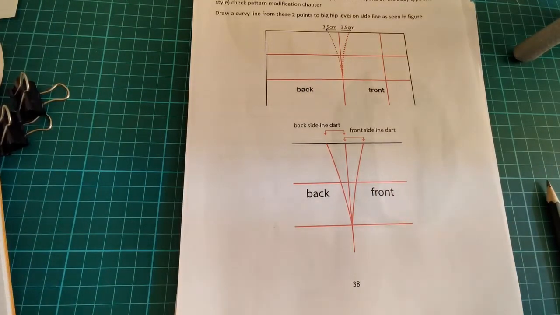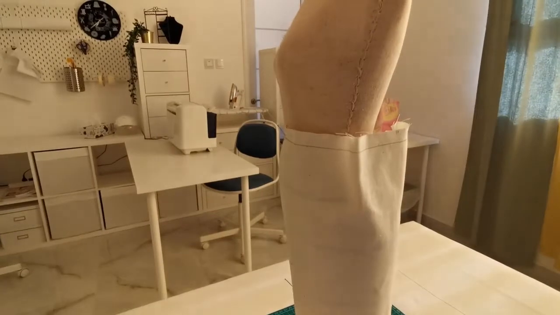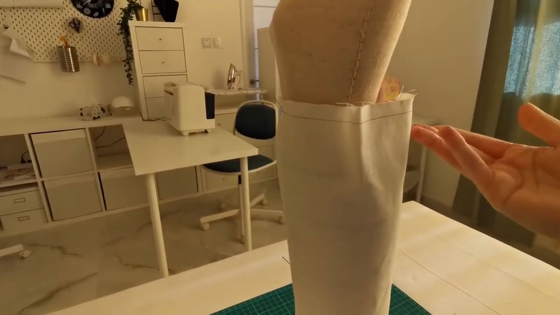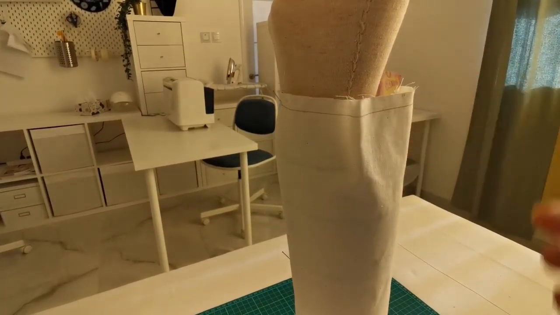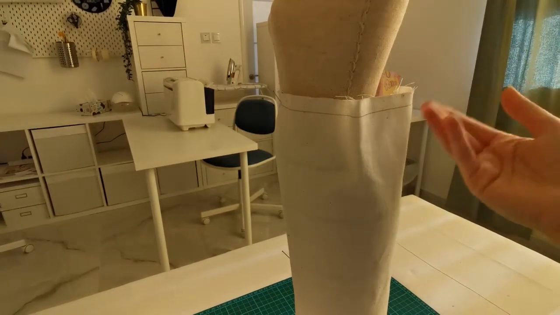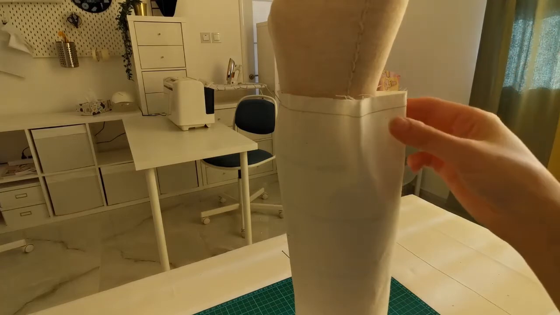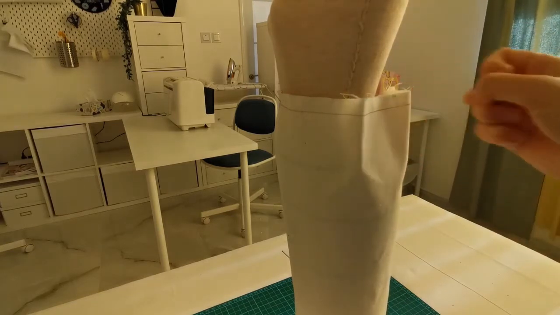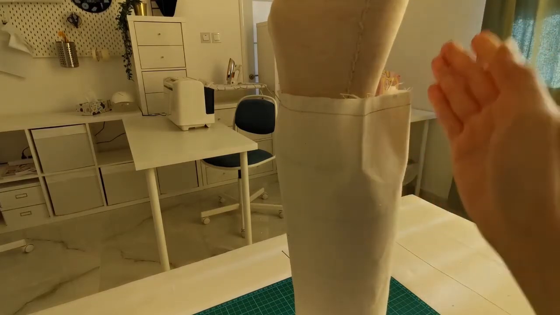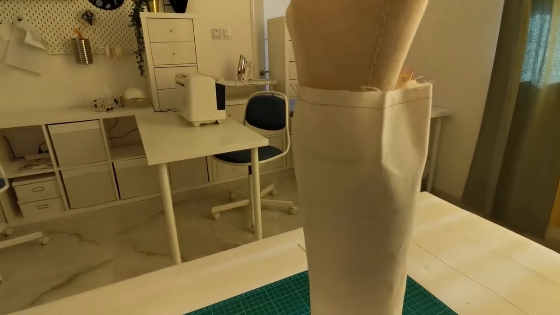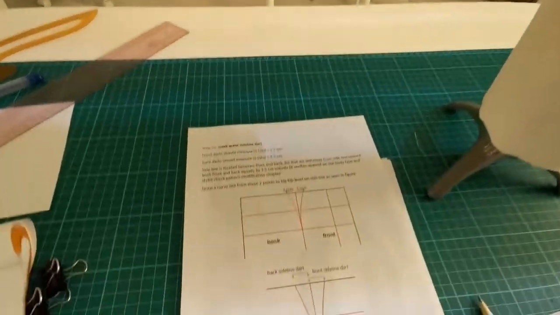The only rule is that you have to make sense out of it. Like if the difference between the waist and the big hip in the back is more than the front, you have to put extra value of the dart in the back than the front, because extra value in the back means more darts, and more darts means more fabric to be taken off, and obviously you have to take off from the back. Okay, so that's the only thing.